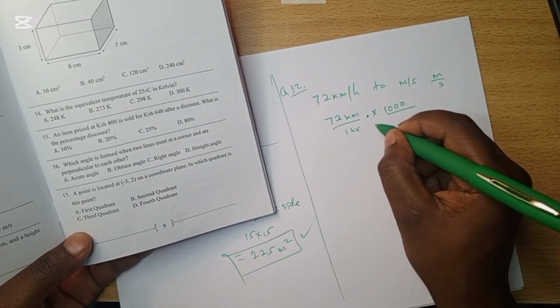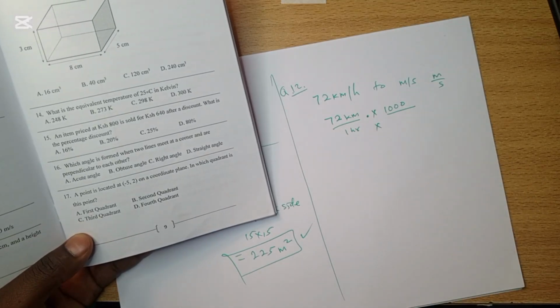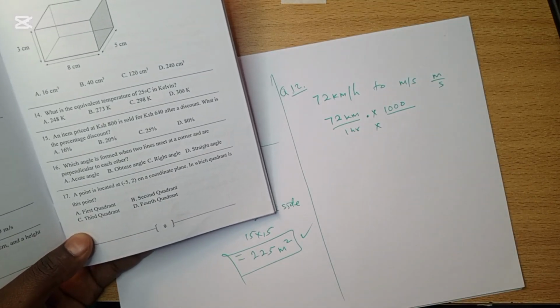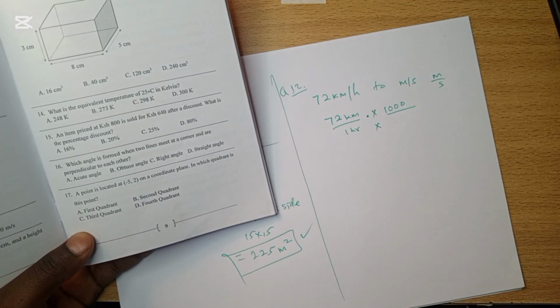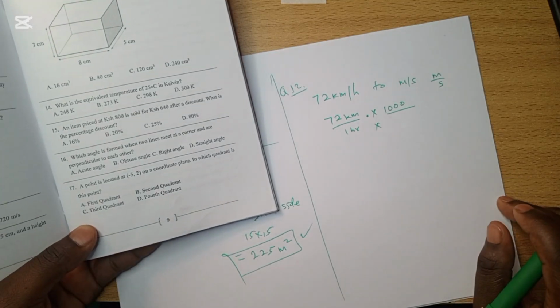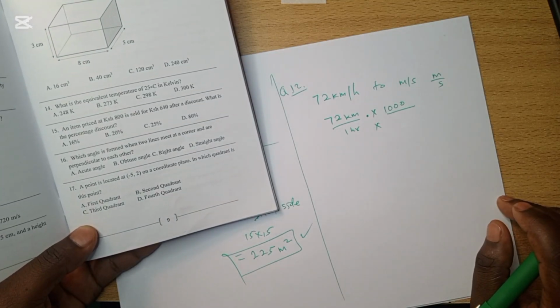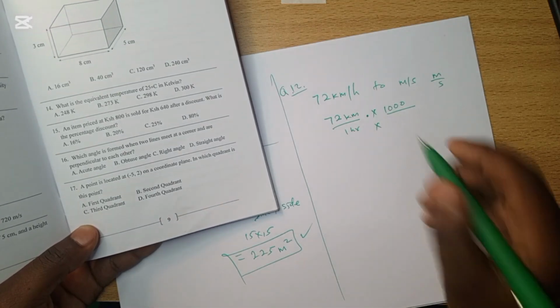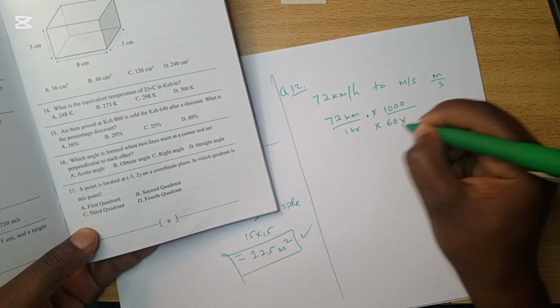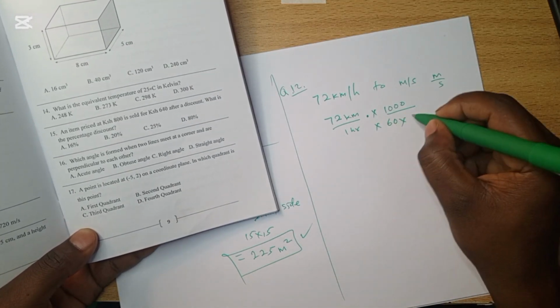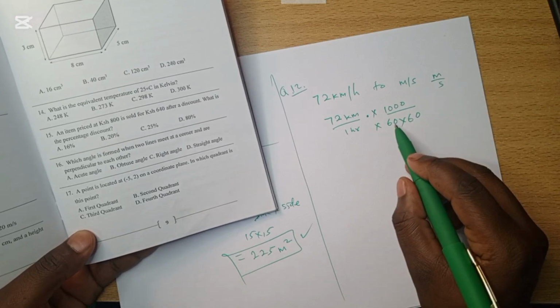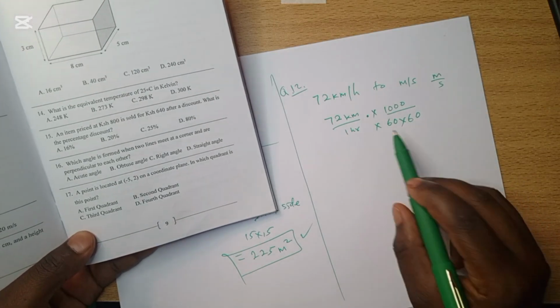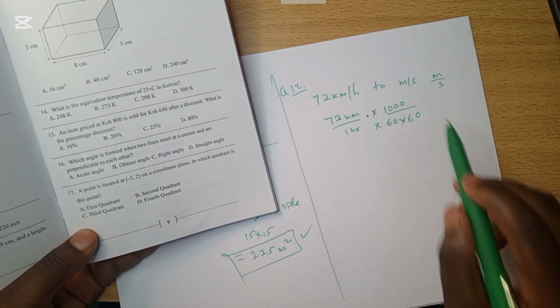Then the denominator, you also multiply the hour to make it into seconds. So how many seconds are there in 1 hour? How many minutes are there in 1 hour? 60 minutes. How many seconds are there in each minute? 60. So in other words, you can multiply 60 times 60 or multiply by 3600.